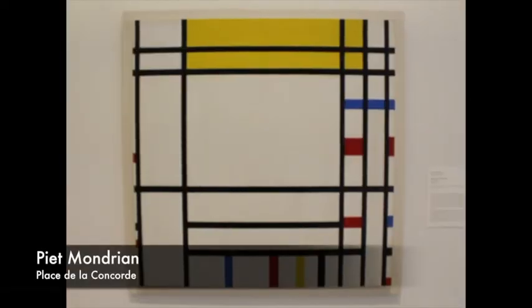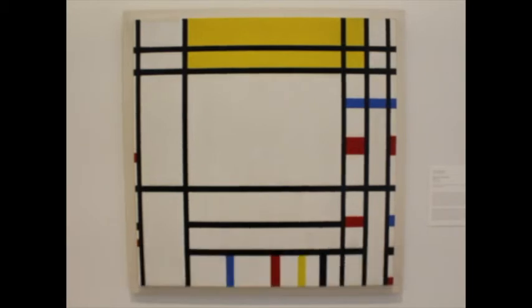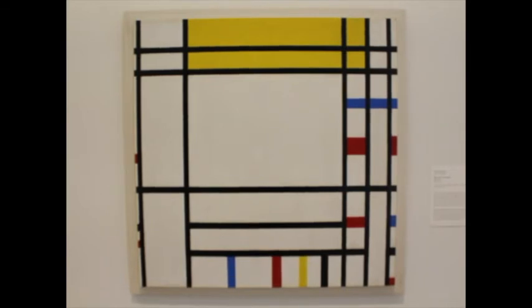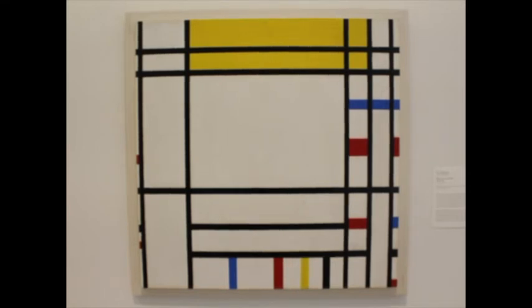Speaking of Pierre Mondrian, this is Pierre Mondrian, a Dutch artist born in 1872, died in 1944. The piece is called Place de la Concorde. It was completed between 1938 and 1943. It's oil on canvas. Horizontal and vertical black stripes and blocks of yellow, blue, and red against a white background create an active pattern of irregular sequences. Although this painting was named after a bustling square in Paris, it is removed from any notion of realistic reproduction.